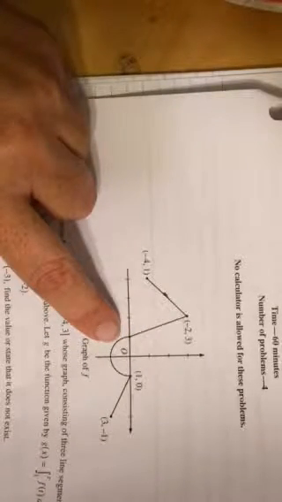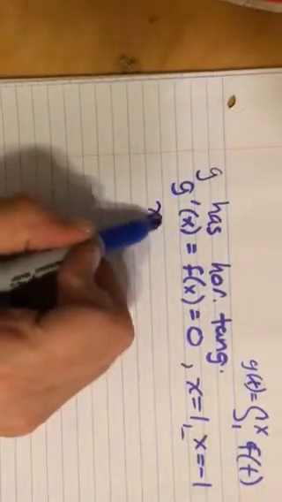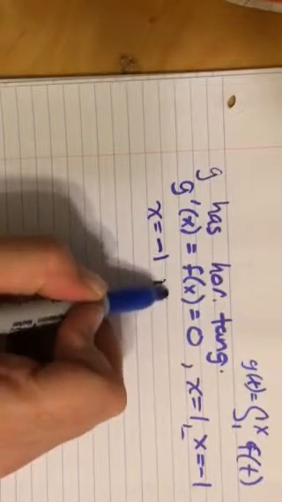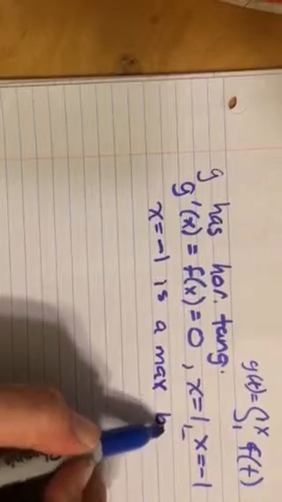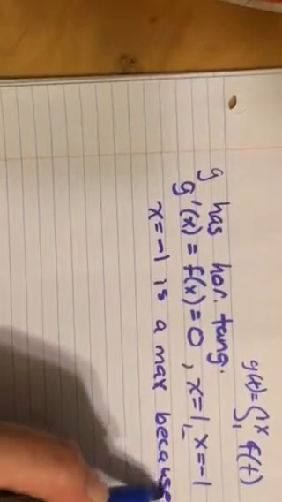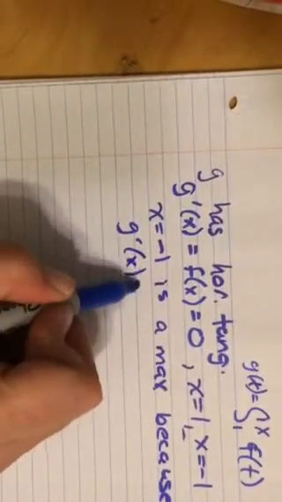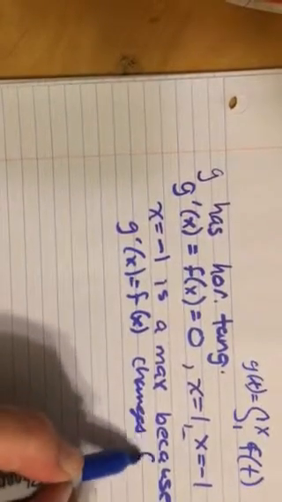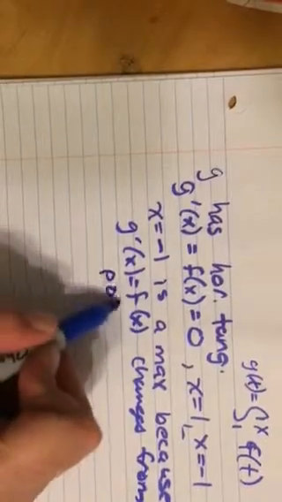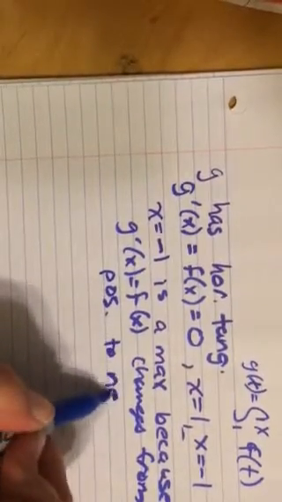So at -1, the derivative graph, which is f, goes from positive to negative. Therefore, x equals -1 is a max. So let's just write that. X equals -1 is a max because g prime of x, which equals f of x, changes from positive to negative. And you're going to write out positive and negative.